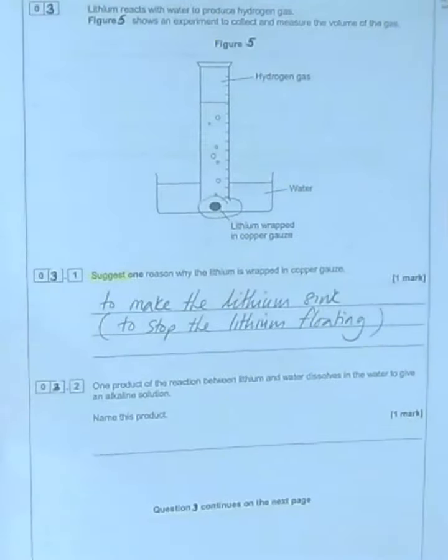Okay, so hopefully you can see from my answer that I've written here, I've said explicitly that the lithium is being made to sink by the copper gauze. Notice I'm not using the word it in my answer because that could be misinterpreted by somebody marking it.